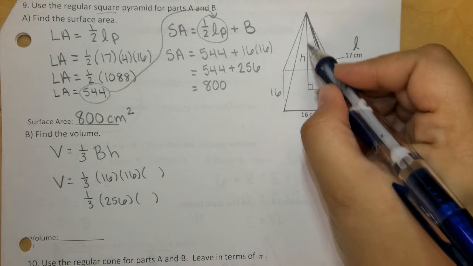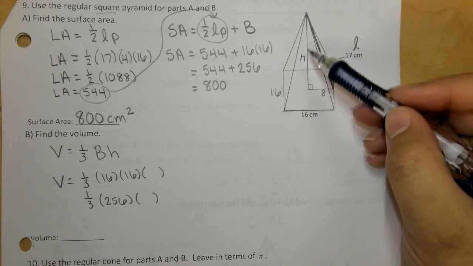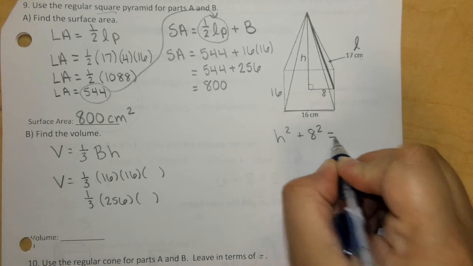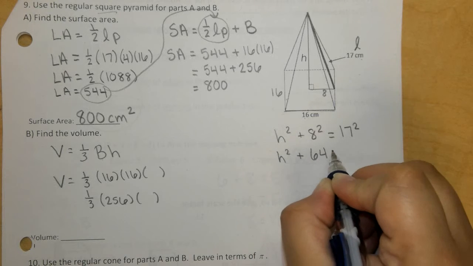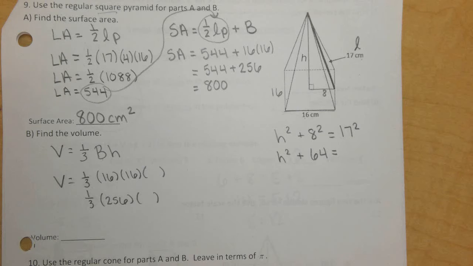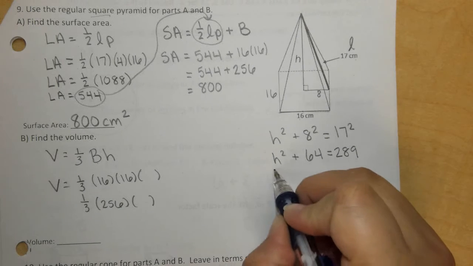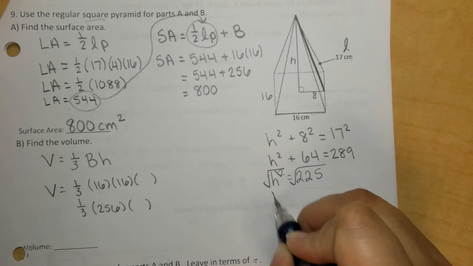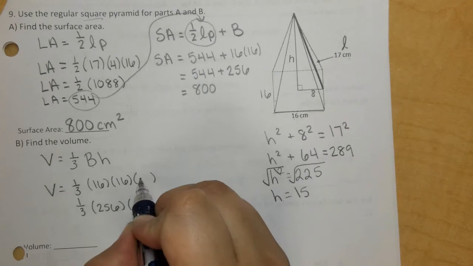Now as you can see, I have this right triangle created with my slant height or my hypotenuse being 17. I can find my height. So h squared plus 8 squared equals 17 squared. And then 17 squared is 289. If I subtract 64, I get 225. If I take the square root of both sides, we get 15. So the height of my pyramid is 15.